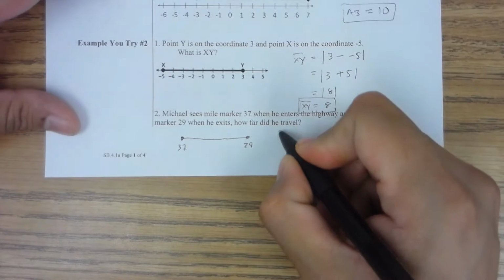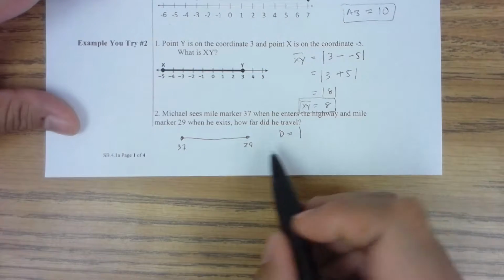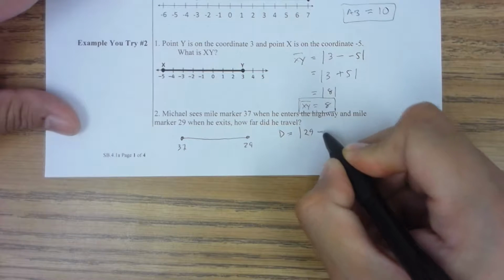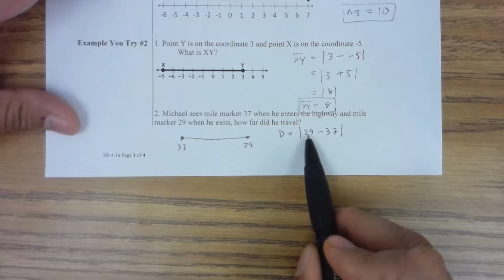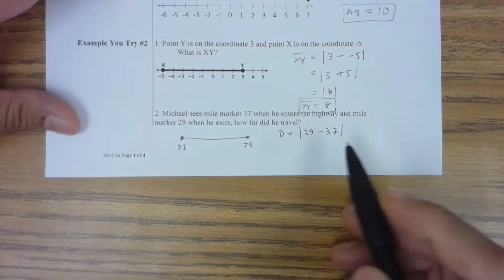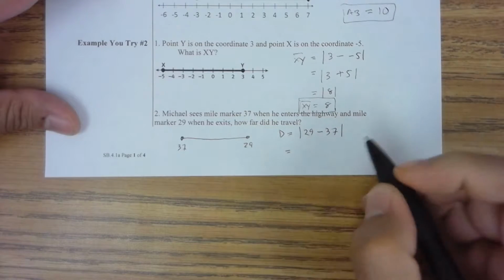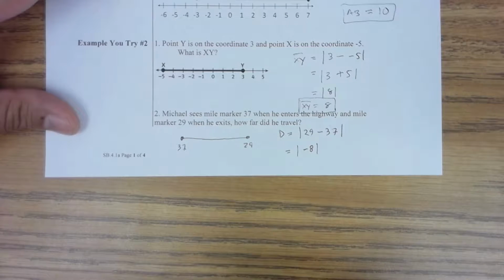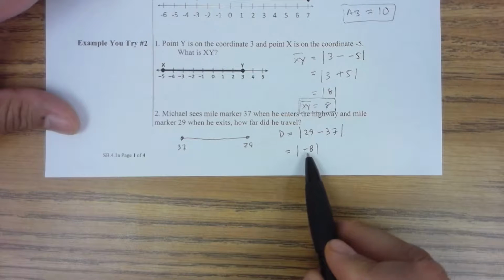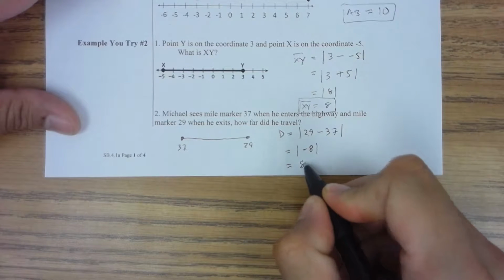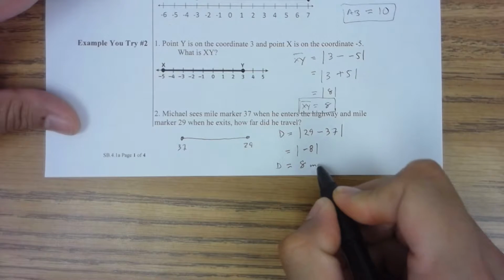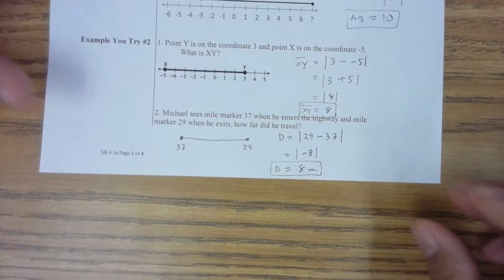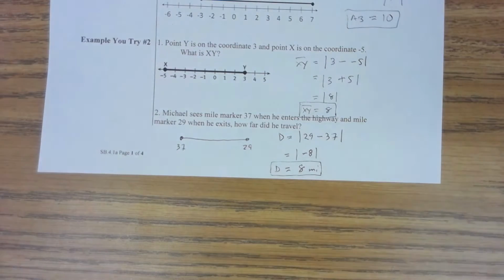So here we just see, let's find the distance. We know that we start at 37 and we end the final decimal at 29, so 29 minus 37. Here's my final destination, here's my initial destination. So 29 minus 37, let's see, that's about -8. And the absolute value of -8, I just care about how long that length is, so it's just going to be 8. So he traveled about 8 miles here, according to that mile marker. Alright, let's go to the next page.